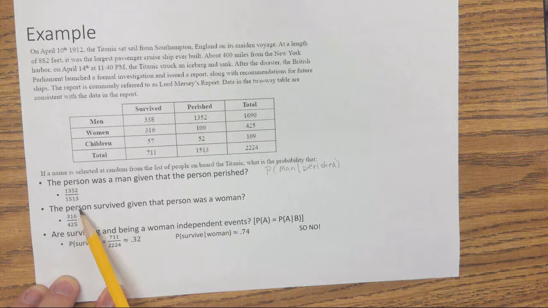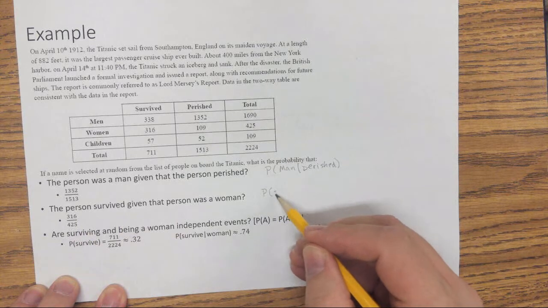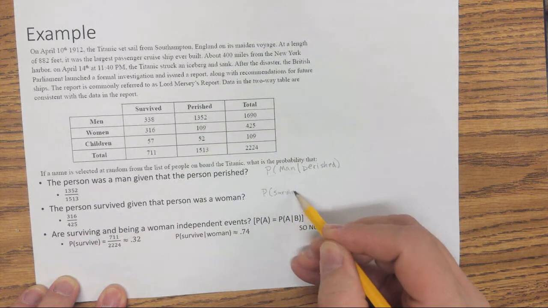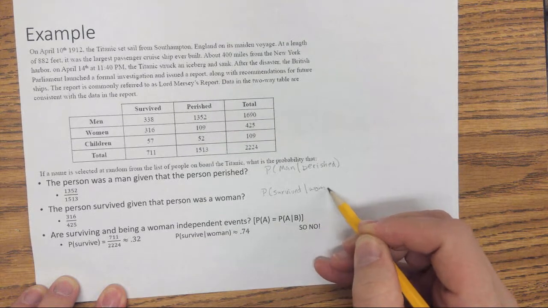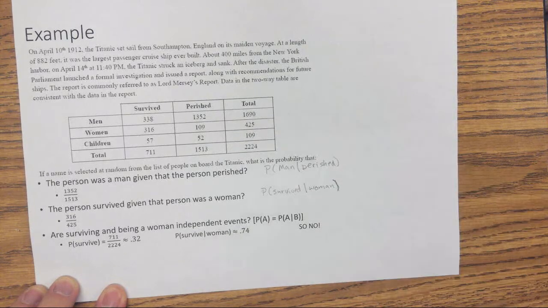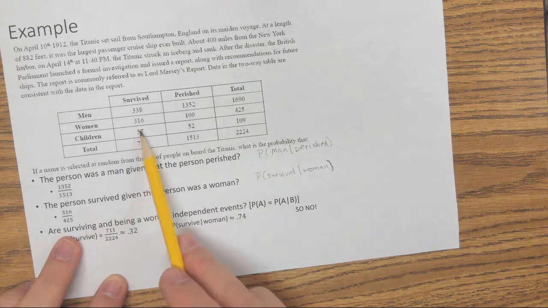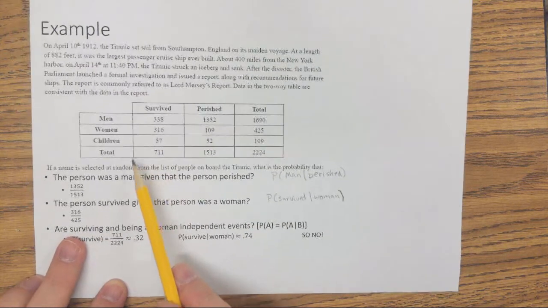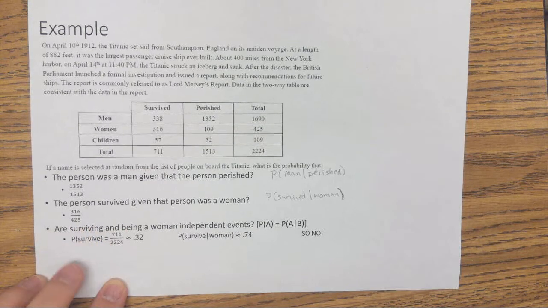Now this one is: the person survived given that the person was a woman. So this is the probability survived given that it was a woman. Looking at the total for women, it's 425, and how many women survived? 316. So the probability that the person survived given that it was a woman is 316 out of 425.